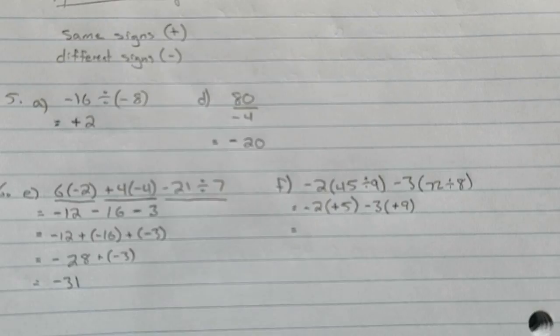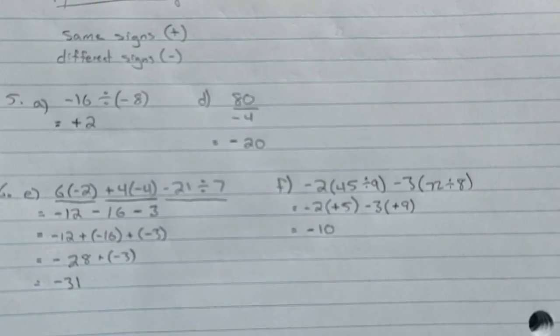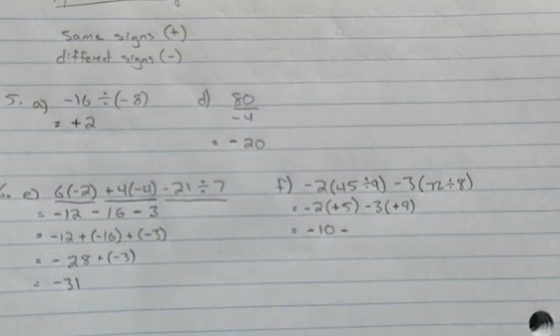Now we have some multiplication to do. Negative 2 times positive 5. Different signs. The answer is going to be negative. 2 times 5 is 10. And then the next one, negative 3 times positive 9. Again, different signs. Put the negative there when the signs are different. 3 times 9 is going to give 27.